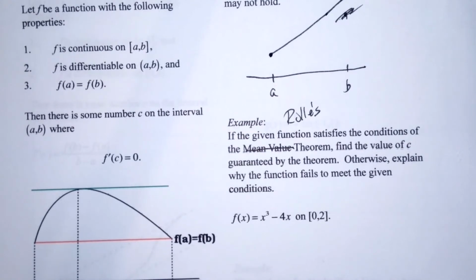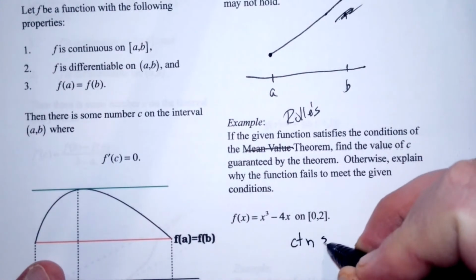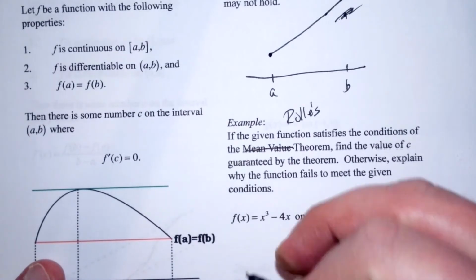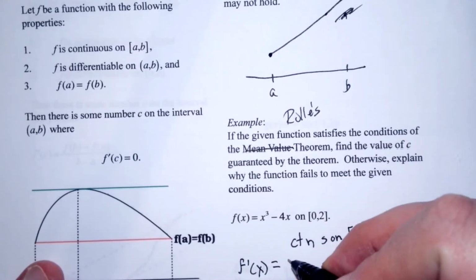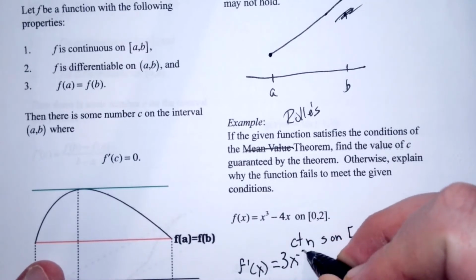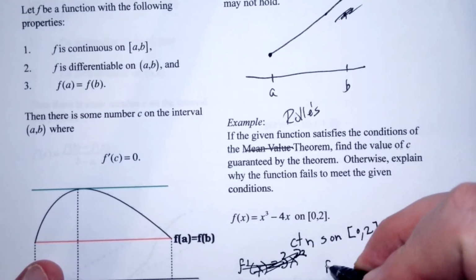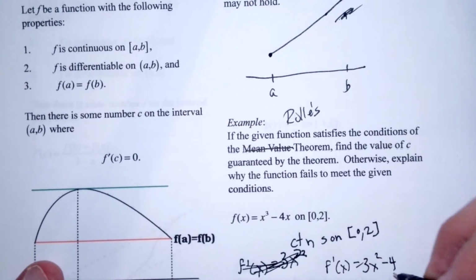Alright, so what we need to do is check the three conditions. Is the function continuous on the closed interval from 0 to 2? Well, it's a polynomial, so it is continuous everywhere. Is it differentiable on the open interval? The derivative is 3x squared minus 4.